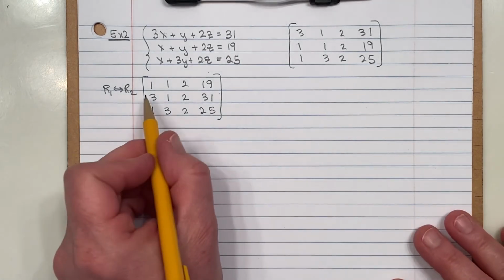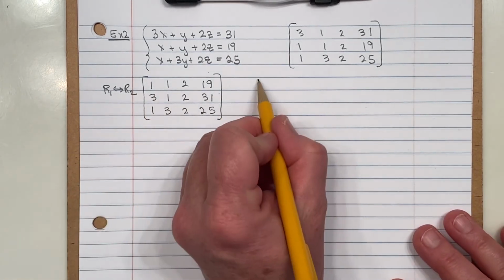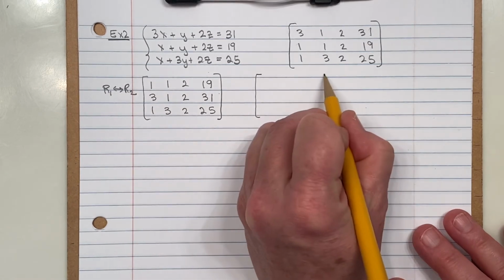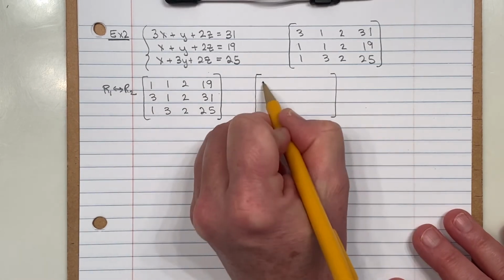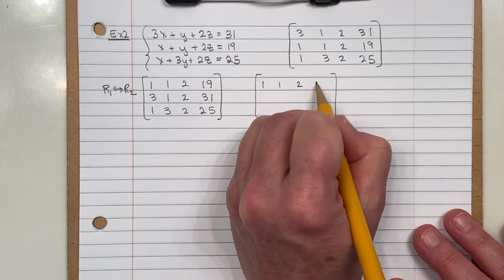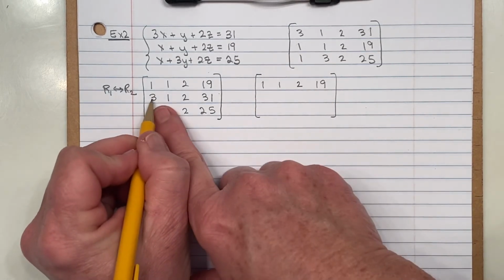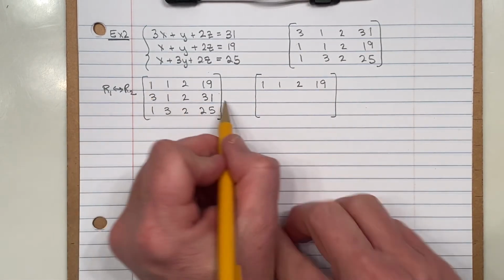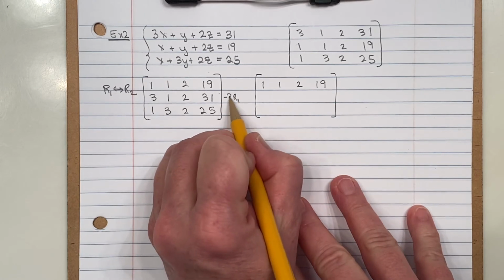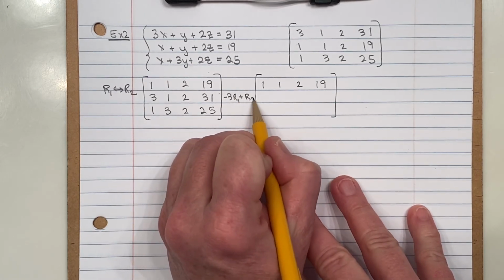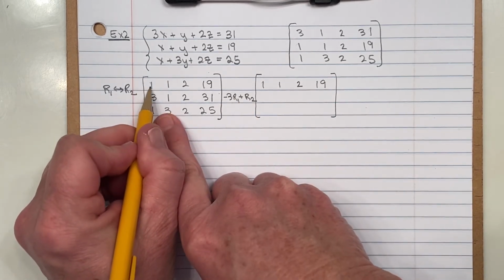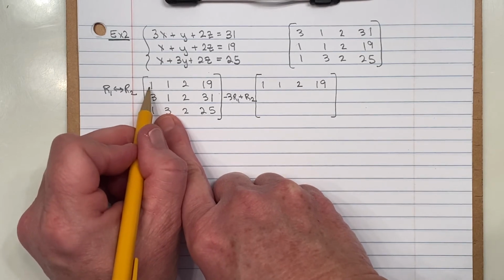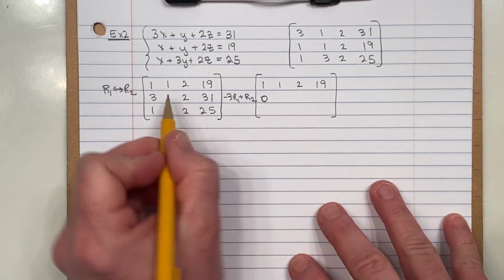Okay. I need this 3 to be a 0. So I'm going to keep row 1. I'm going to multiply row 1 by -3 and add it to row 2. So -3 times that, negative 3 plus 3 is 0.